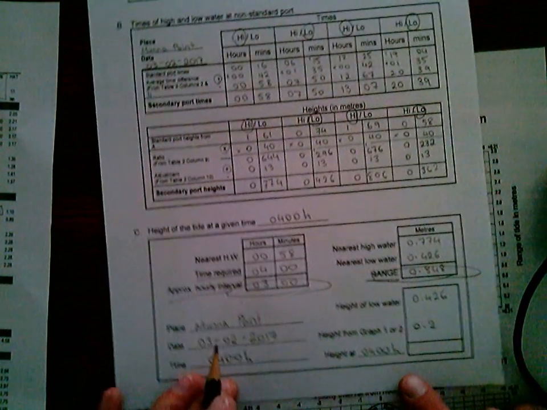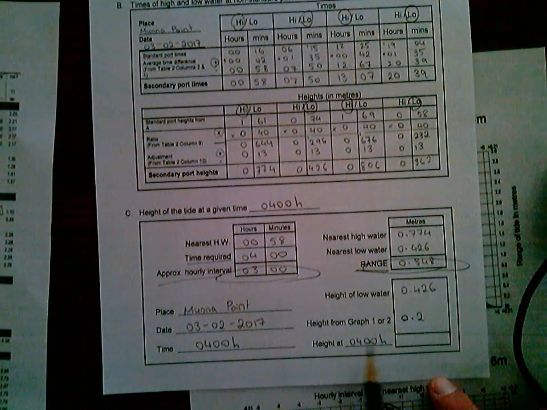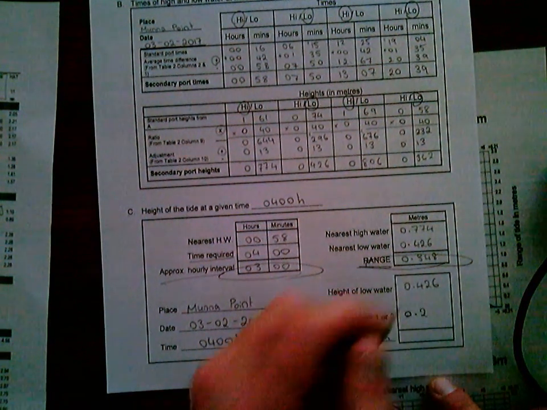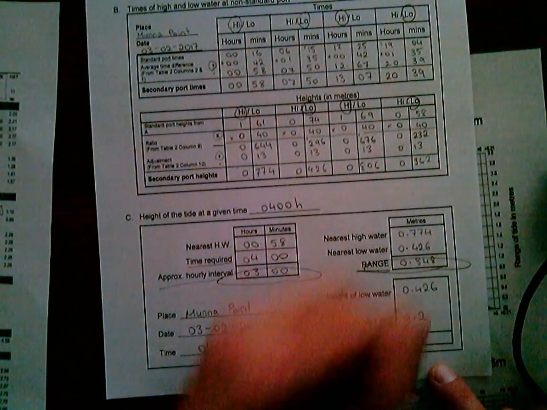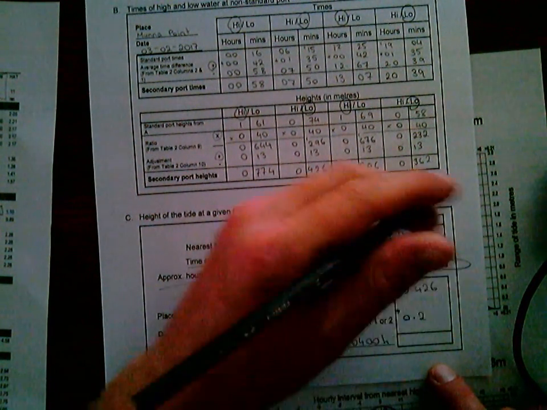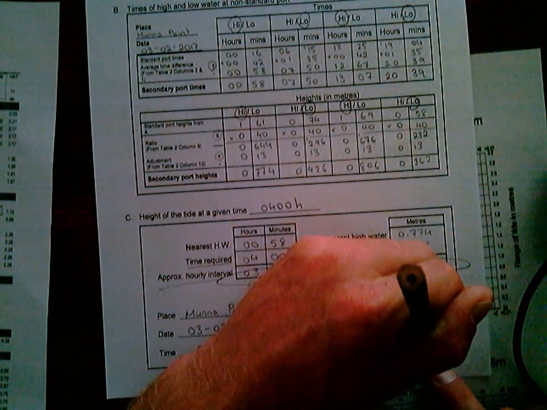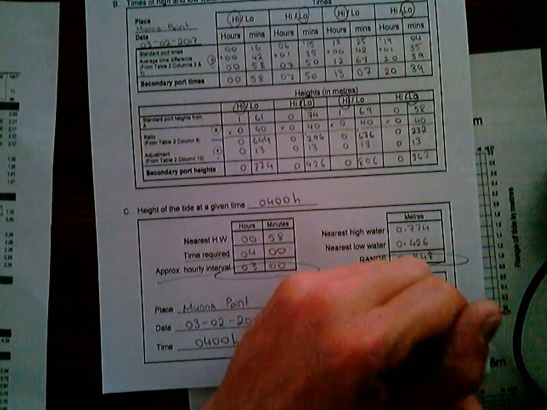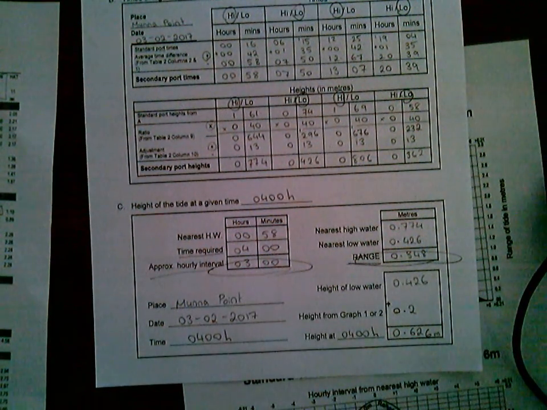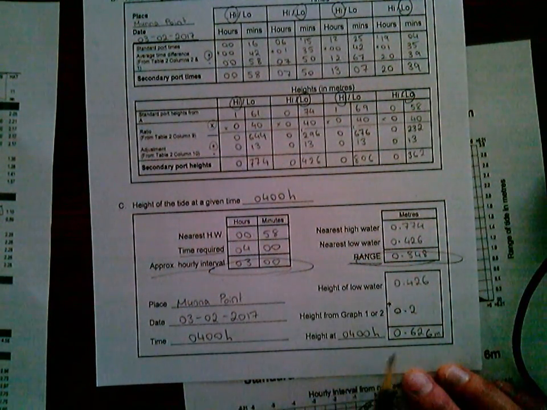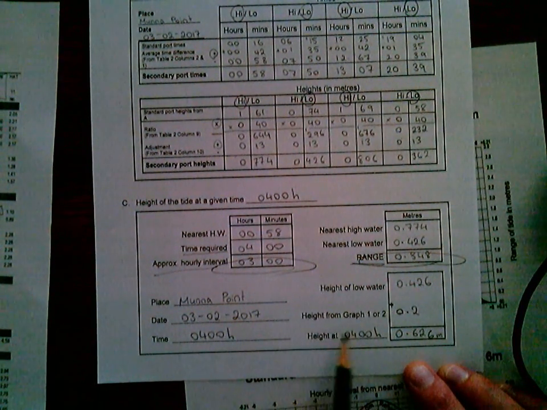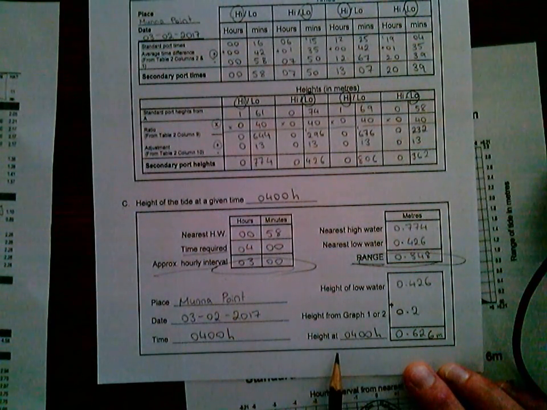To get the final result, being the height of the tide at that 0400 hours, the height at that time, we have to add these two things together. So we're going to add those two together, which will give us a 6, a 2, and a 6, and we can put in our units in metres. So 0.626 metres is what I would expect the height of the tide to be at Mana Point at approximately 4 o'clock in the morning.